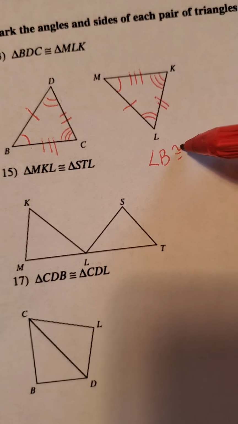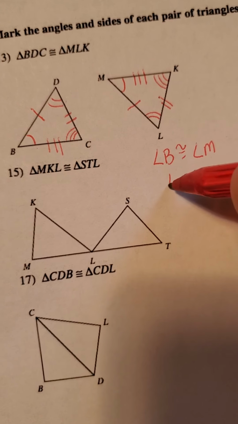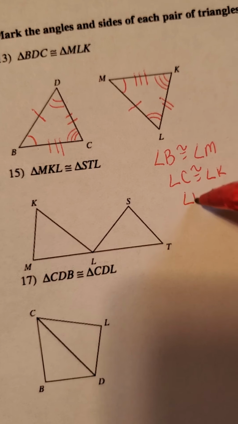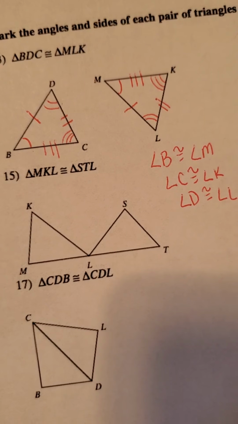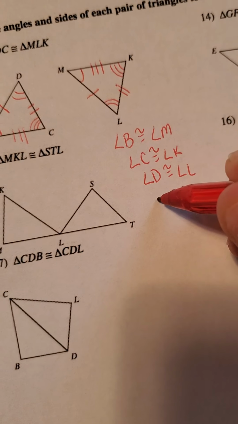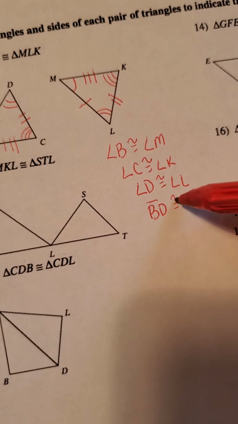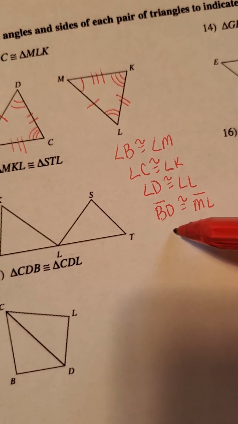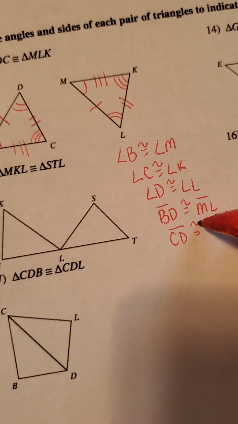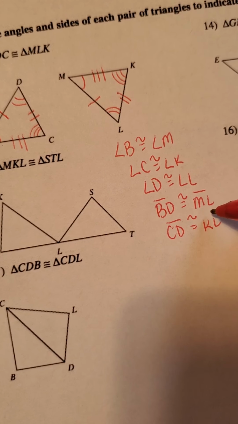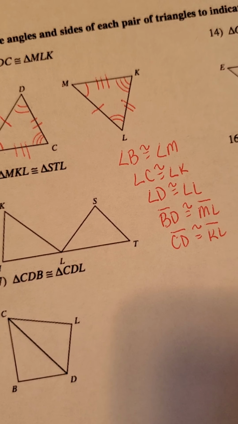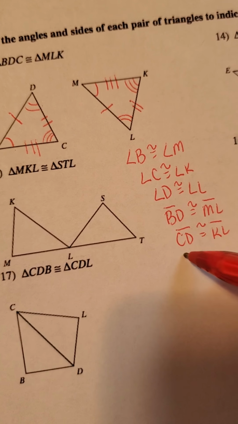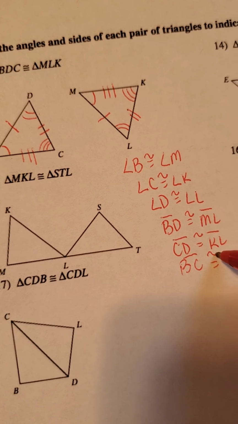Angle B congruent to angle M. Angle C congruent to angle K. Angle D congruent to angle L. The sides then again, BD congruent to ML, CD congruent to KL, and then which one haven't I done yet? BC congruent to MK.